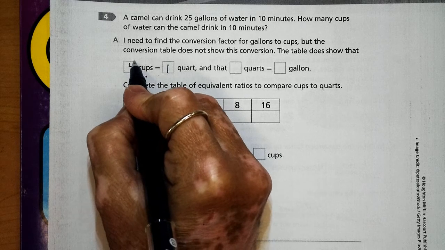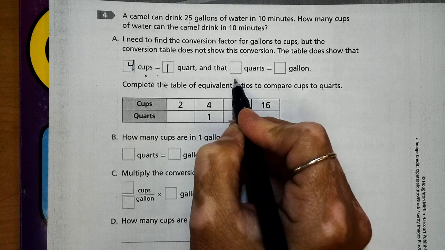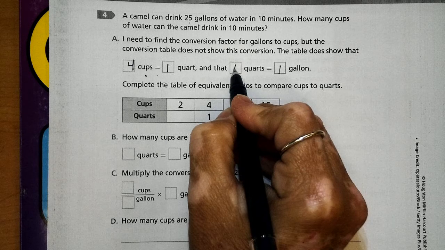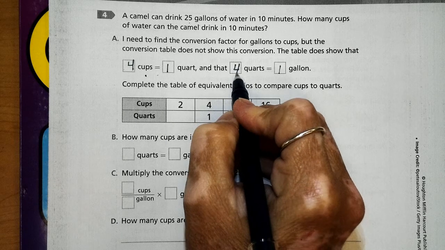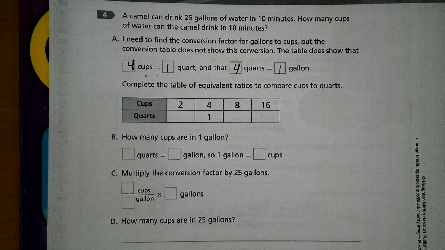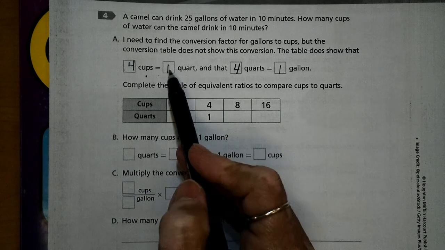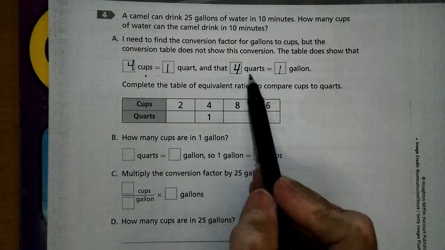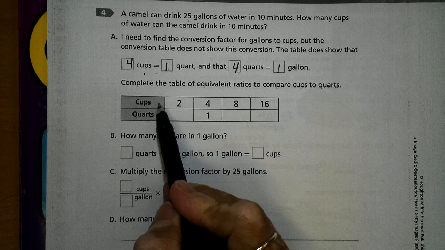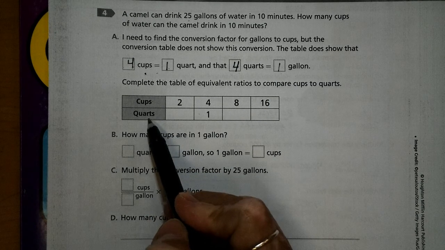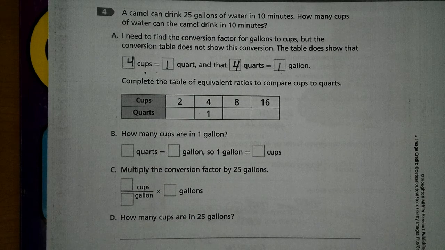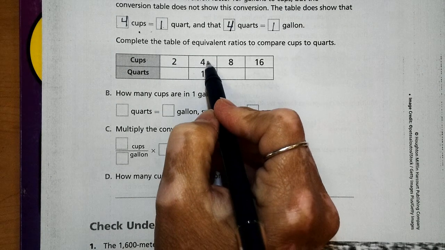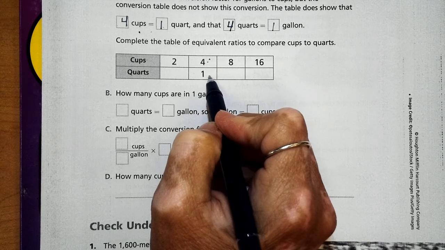4. Okay. And how many quarts are in 1 gallon? 4. Yep. So there's 4 cups in 1 quart, 4 quarts in 1 gallon. All right. So we're going to use the cups and the quarts to finish the table. Okay. So we know it's 4 and 1.